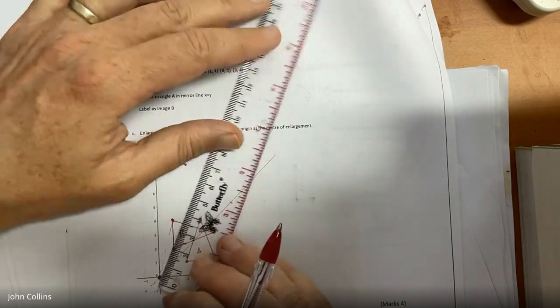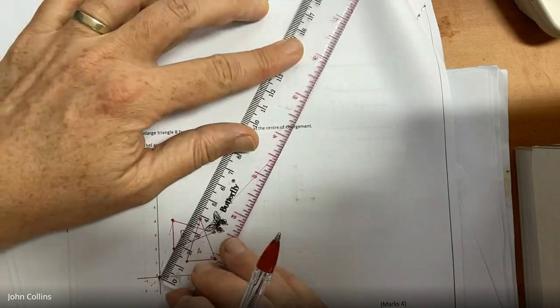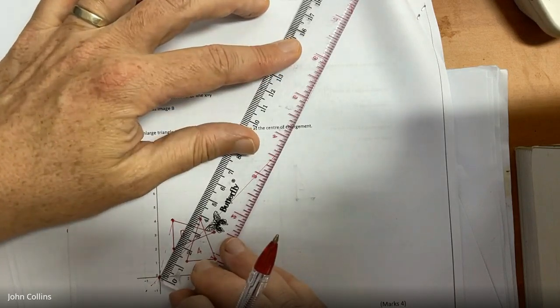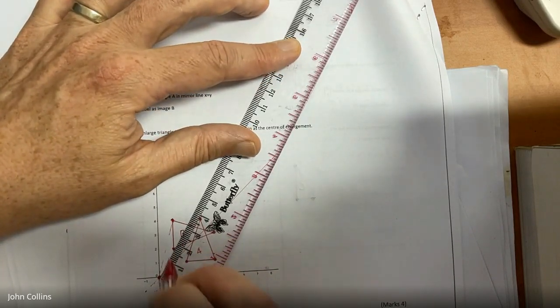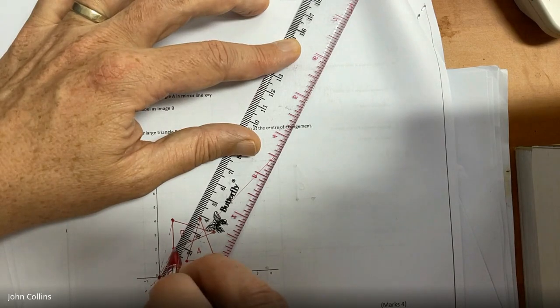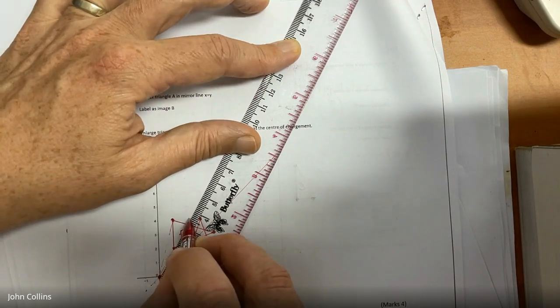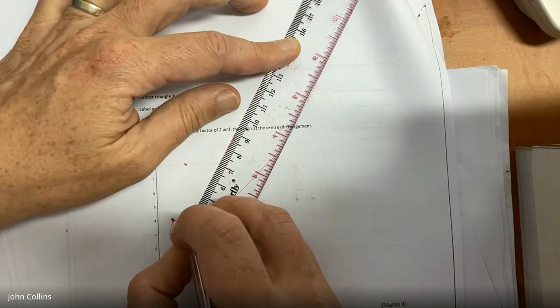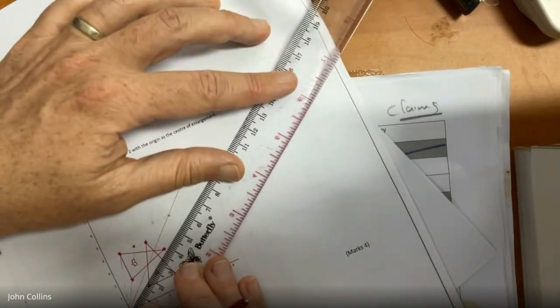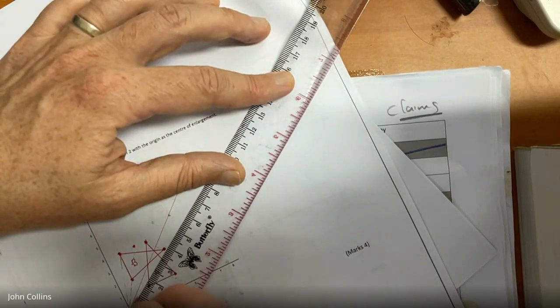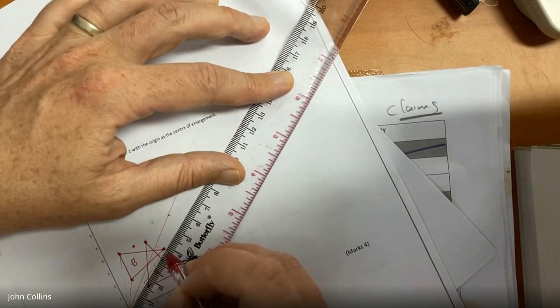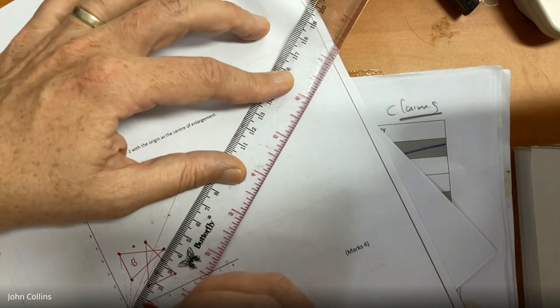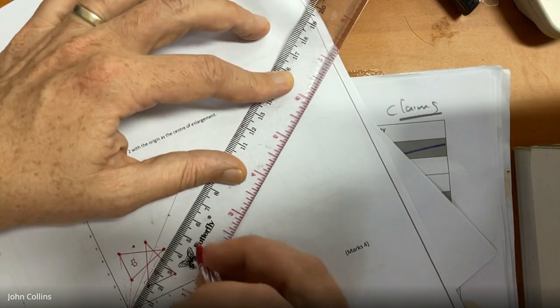This one is at 1.8, so its buddy is going to be at 3.6, twice as far away, double the distance. And then the last one is this one over here. I'm drawing my dotted lines as I go. I need to see those construction lines. This one's at 3.8 centimeters, double that. 3.8 is 7.6, I think.